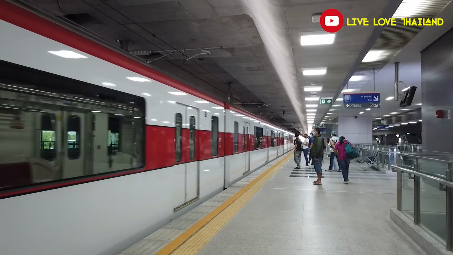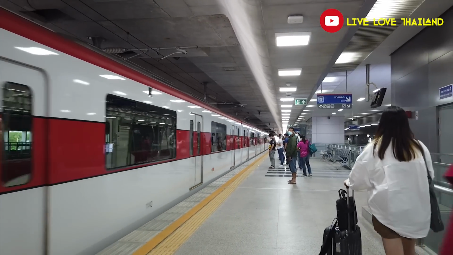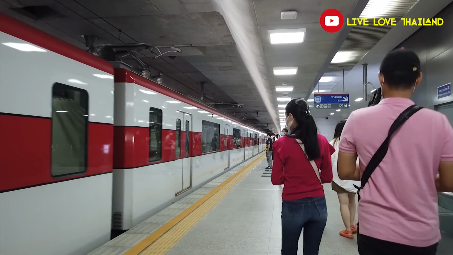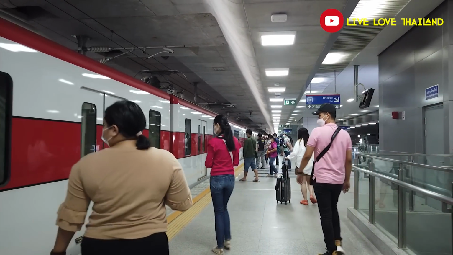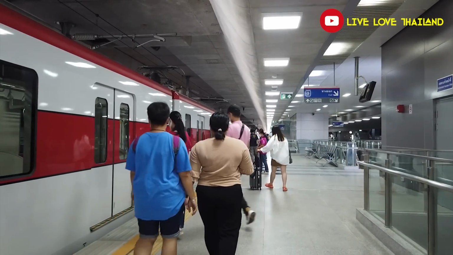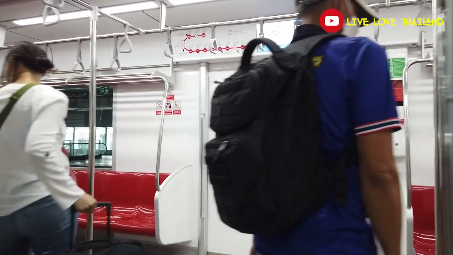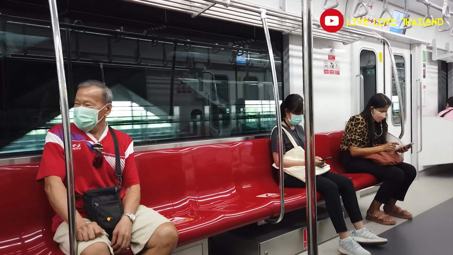This is the new train, which is the SRT Red Line. As you can see, it's new and all the chairs are red, and they have big windows where you can catch breathtaking views while you are going to the airport.